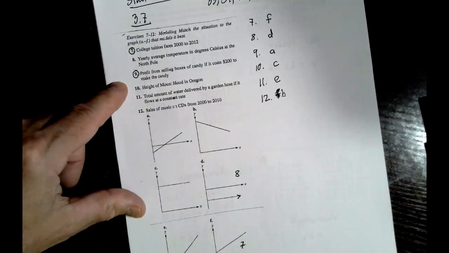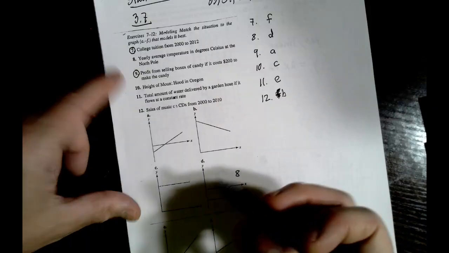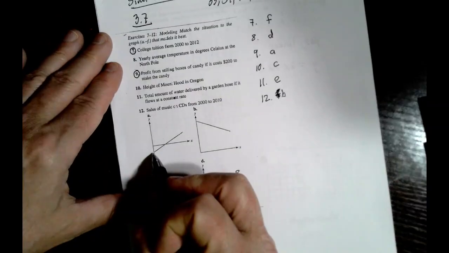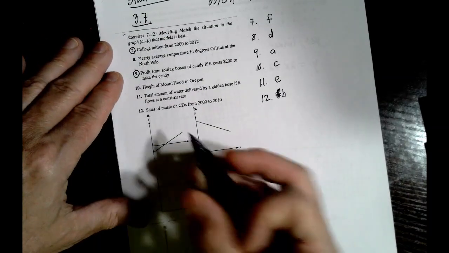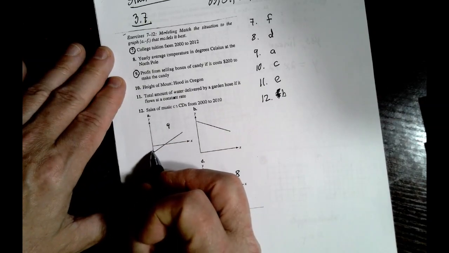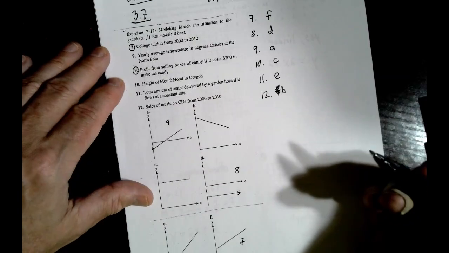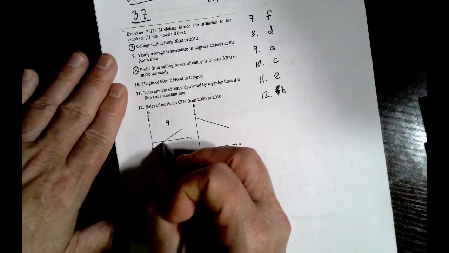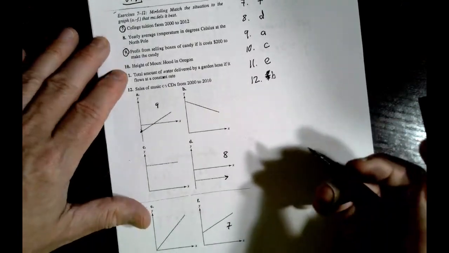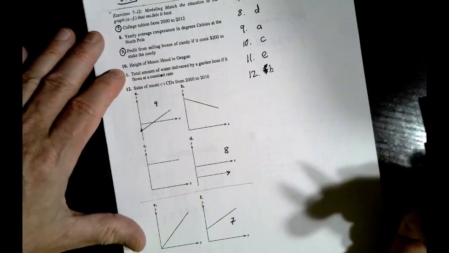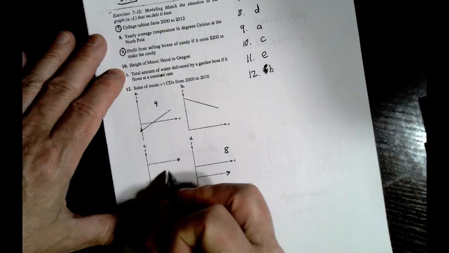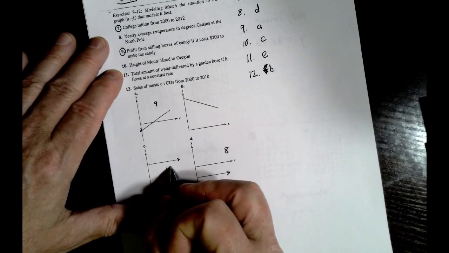Number 9, profit from selling boxes of candy if it costs $200 to make the candy. So that means if you sold 0 of them, you've lost $200 to start because you spent some money. So it makes sense that number 9 is A here, because they start out at a negative amount of money, having sold 0 items. It takes them a certain amount of sales to break even, and then they start to make a profit. And number 10, the height of Mount Hood in Oregon. Well, that's a constant height. It's not changing, so it's constant, and it's positive, so it's above the x-axis. So we'd expect number 10 to be C here.